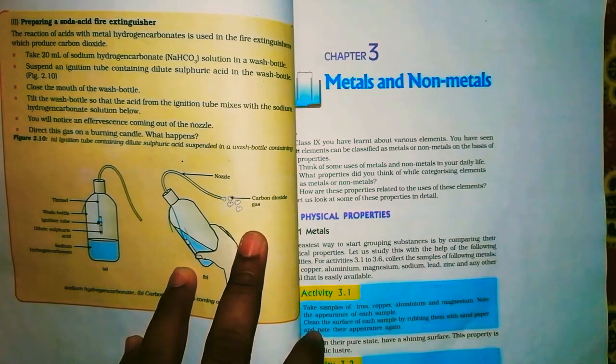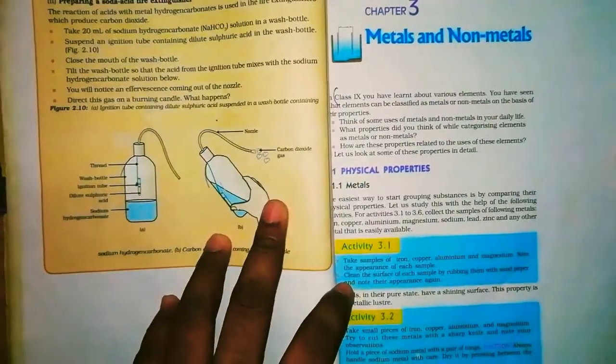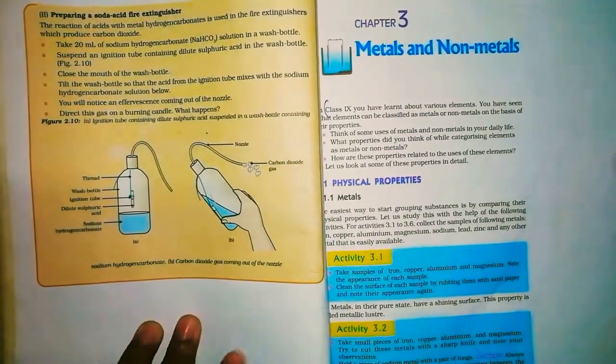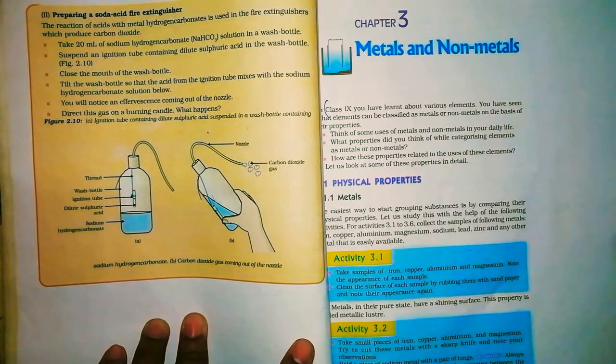Most of you have done your test properly, and I'm very happy about it. Some of you need to improve in the acid, base, and salt chapter. In coming classes, we'll try to do it in another way by revising the chapters once again.